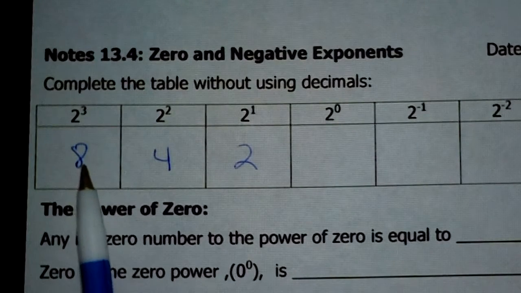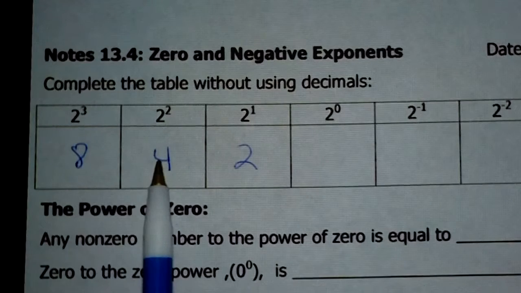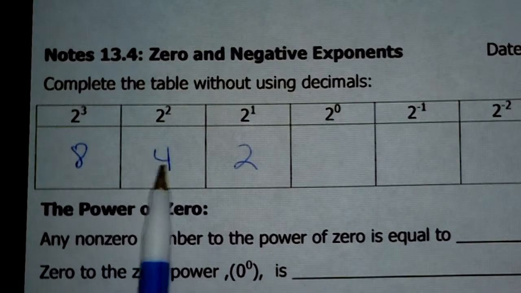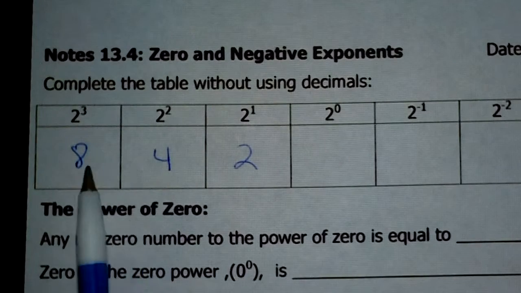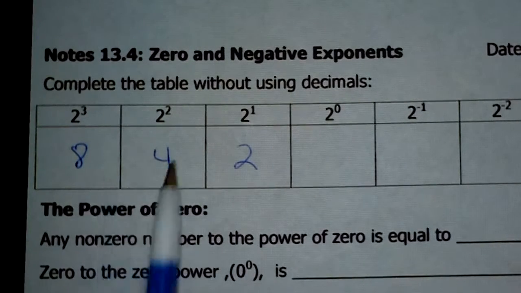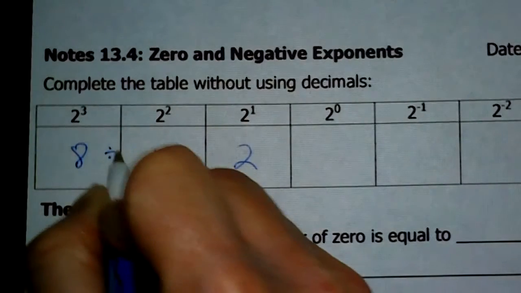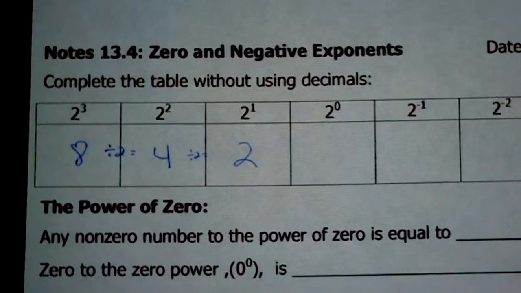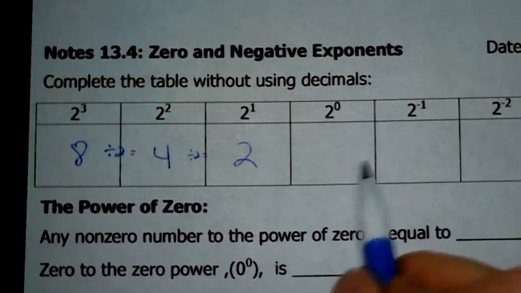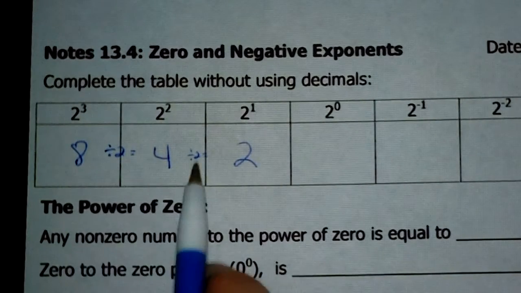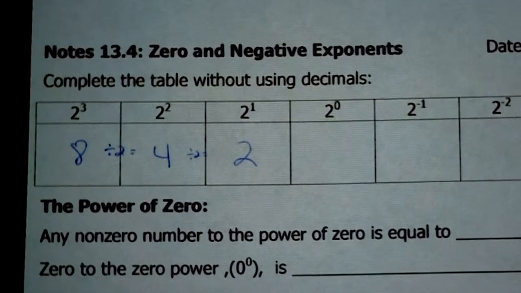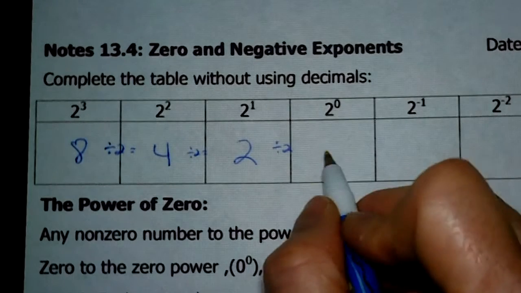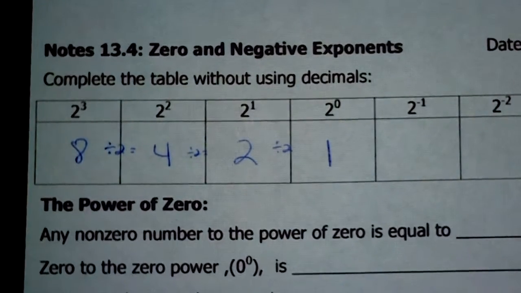And maybe you look at this and say, well, minus 4. 8 minus 4 is 4, but 4 minus 4 isn't 2. So I want to know what I can do to this number to get that number that works every time. Well, 8 divided by 2 is 4, right? So 8 divided by 2 equals 4. And if you take 4 divided by 2, it's 2, right? So in order to continue this pattern, shouldn't we just be able to keep dividing by 2? Yes. So if you take 2 divided by 2, we get 2 to the 0 power is 1.